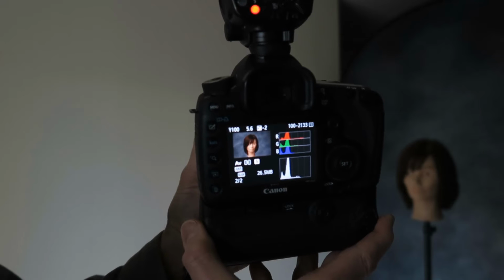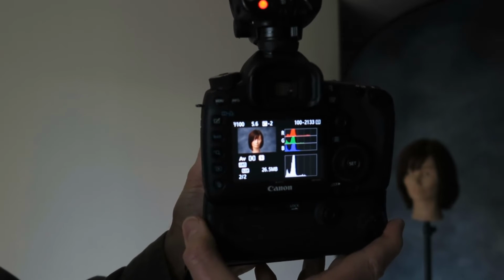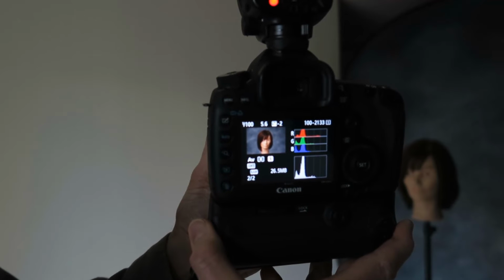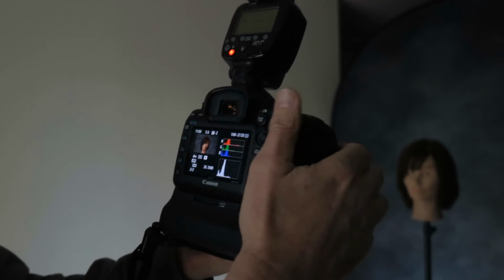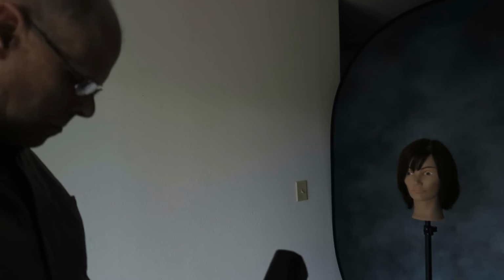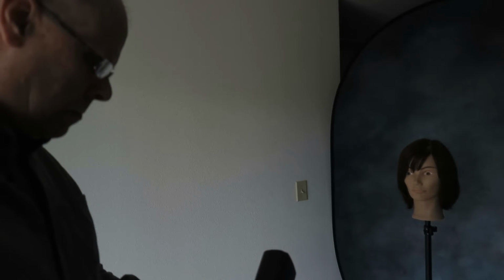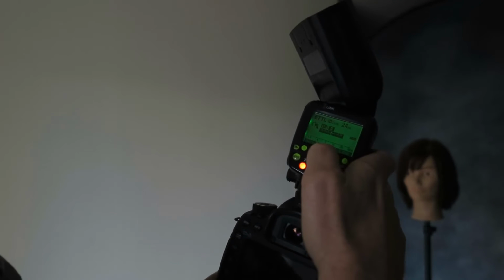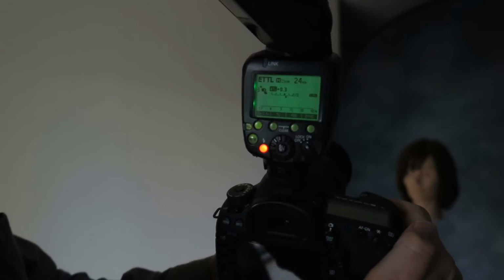Well, in this case, I'm going to add a little flash exposure compensation to up the flash just ever so slightly by 1/3 stop. There it is.